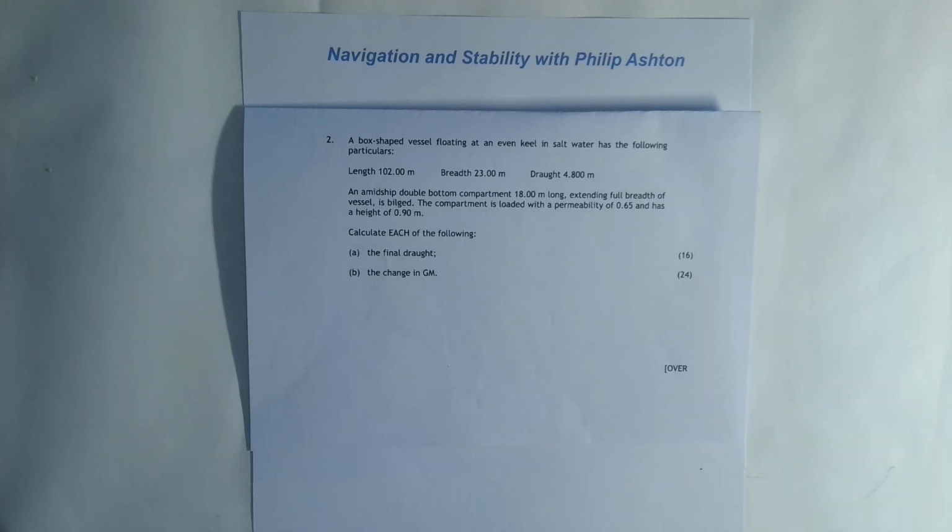We'll have a quick look at question 2 from the Chief Mate's Stability paper from December 2023, and it's a bilging problem. We're given the dimensions and we're asked to calculate a final draft and a change in GM. Notice they've asked for the change in GM because you haven't been given your KG. Of course KG is constant anyway, but we don't need it to work out the change in GM.